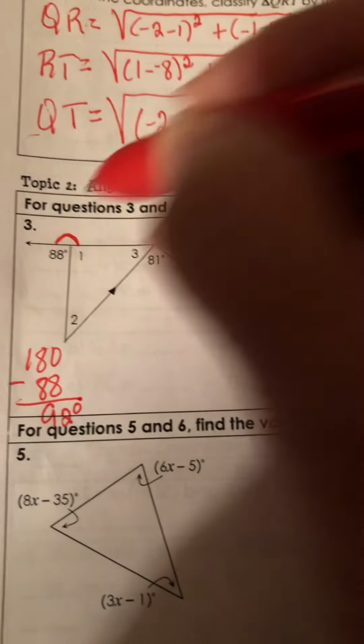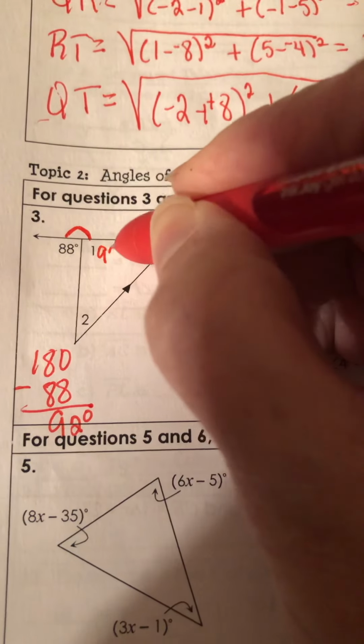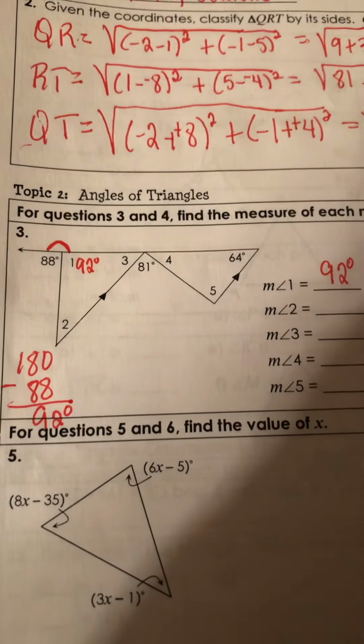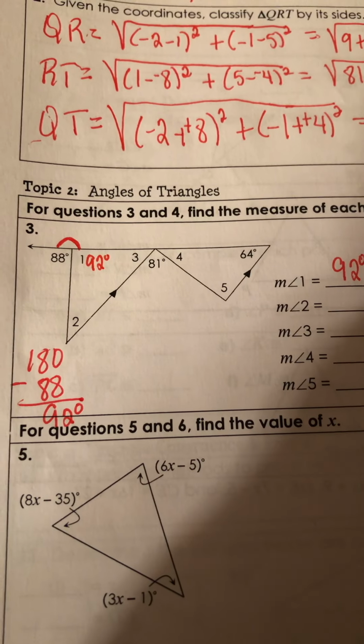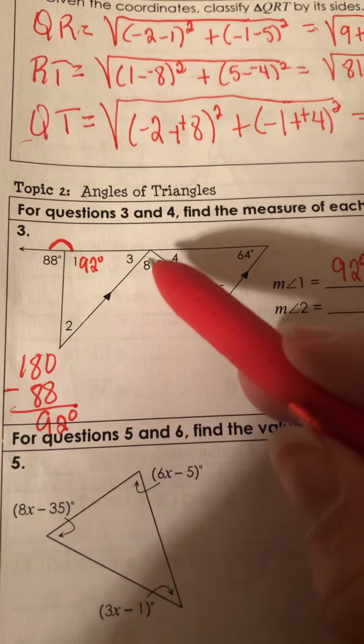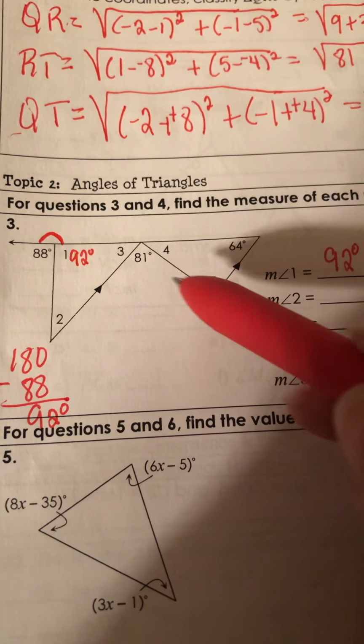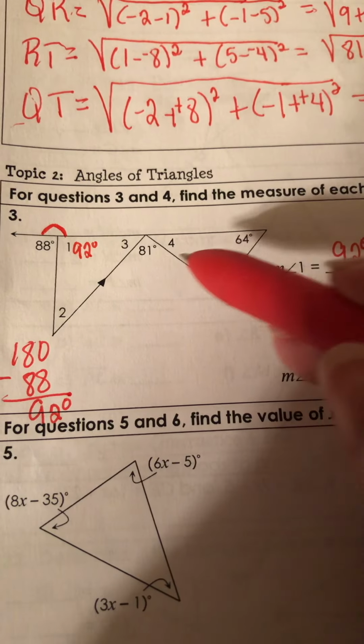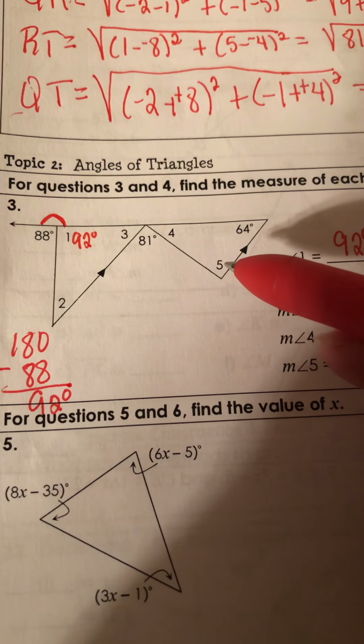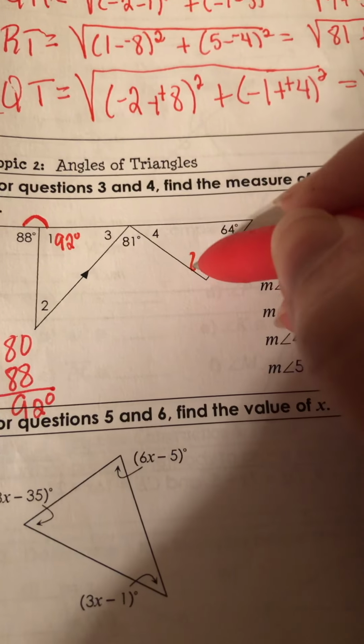Make sure you put your degree sign. Let me write this in here. Okay, let's see, the next thing that I can do, since this is parallel to this, if this were my transversal, I can do alternate interior angles, and I can get angle 5 is 81 degrees.